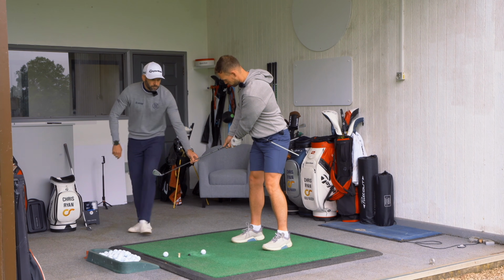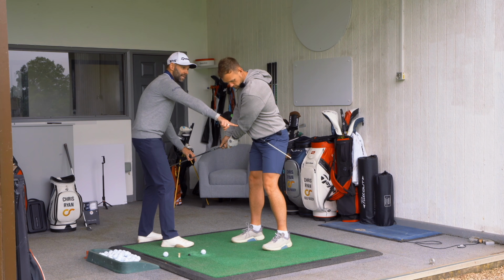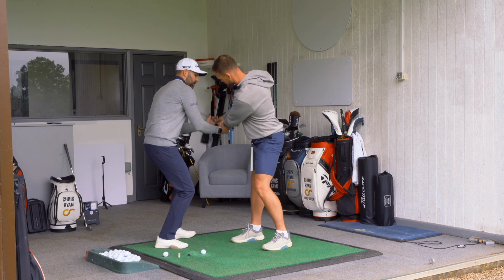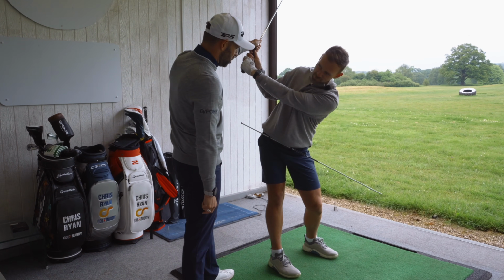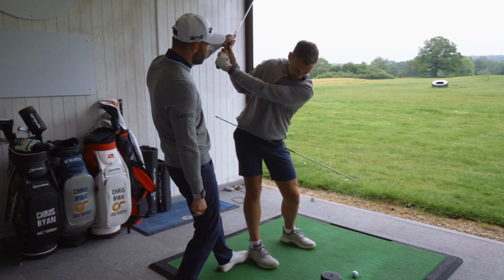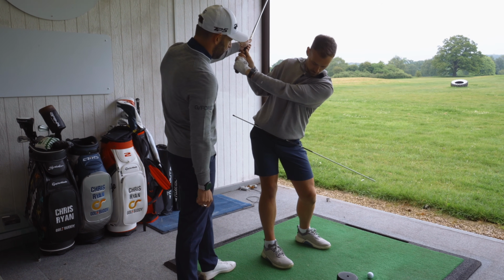Okay, so do that takeaway again for me. Perfect, good. And then as I move you up to the top, I want you to basically keep that stick moving, which would be basically you turning your hips. So as we go up, turn, perfect. Now you look at what your legs have done there. You should feel more weight on the heel. And this right leg is a little bit straighter. Now you can relax.